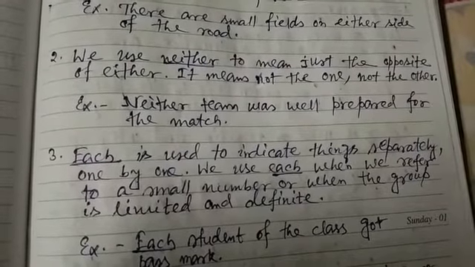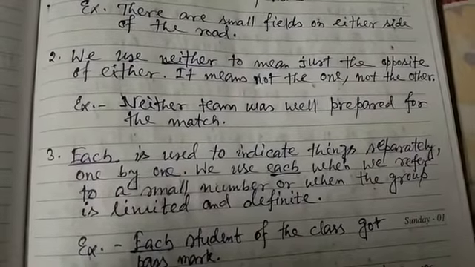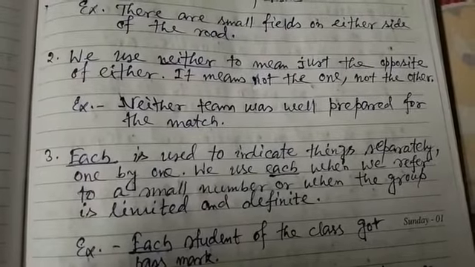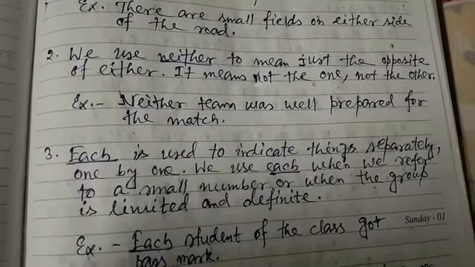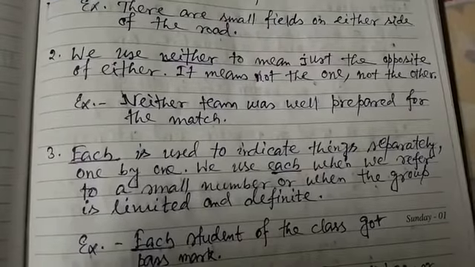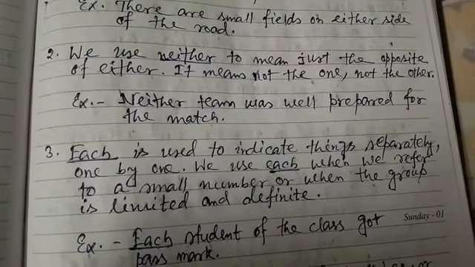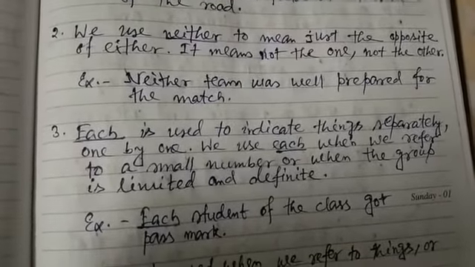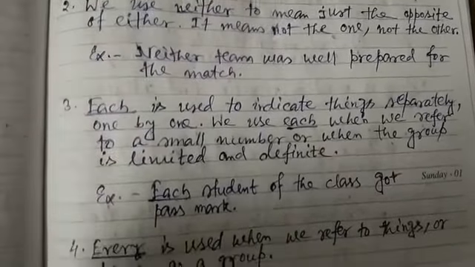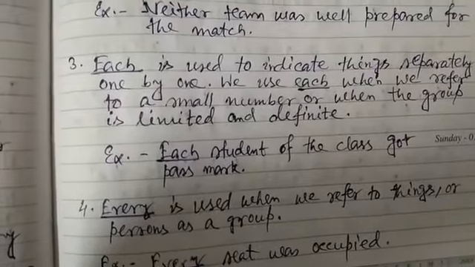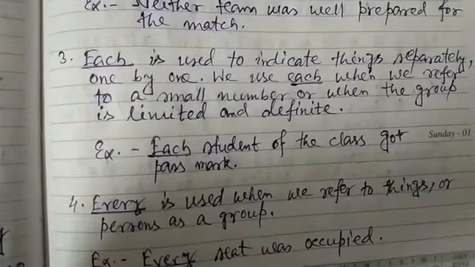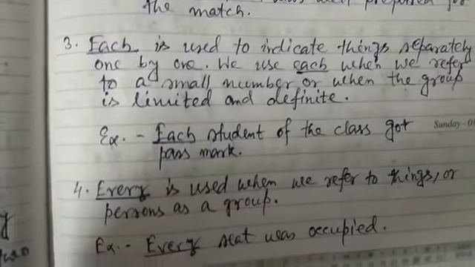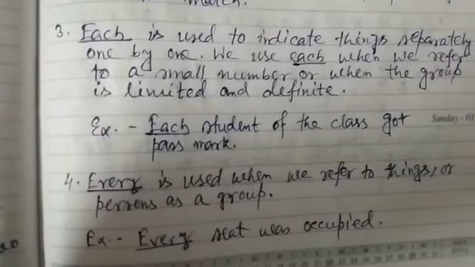We use each when we refer to a small number or when the group is limited and definite. Example, each student of the class got pass marks. Number 4, every is used when we refer to things or persons as a group. Example, every seat was occupied.